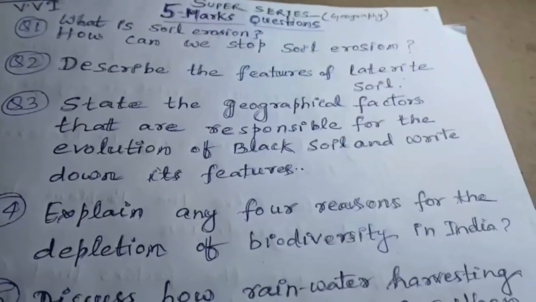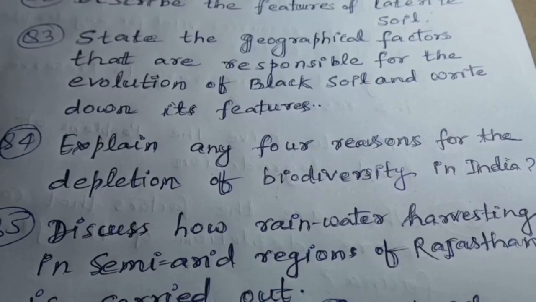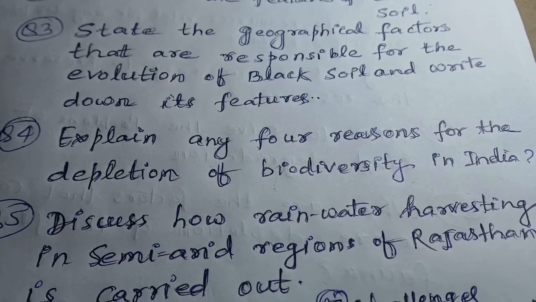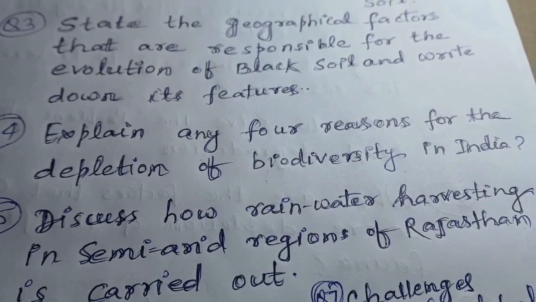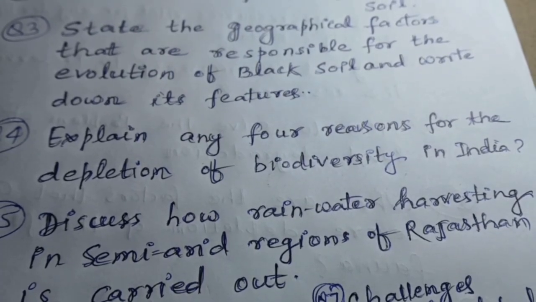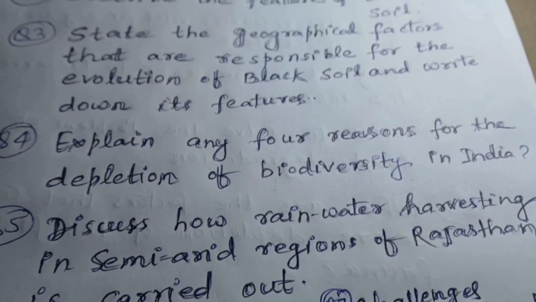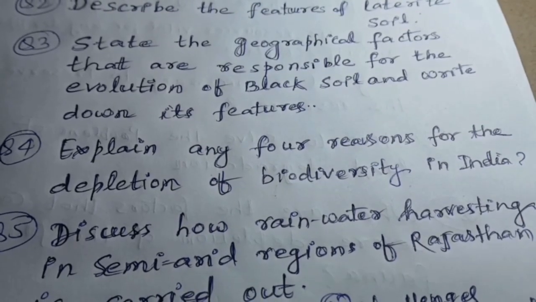Now come to question number 4. Explain any 4 reasons for the depletion of biodiversity in India. So the answer for question number 4: the reasons for the depletion of biodiversity in India. The first point you can make for this question is habitat loss.